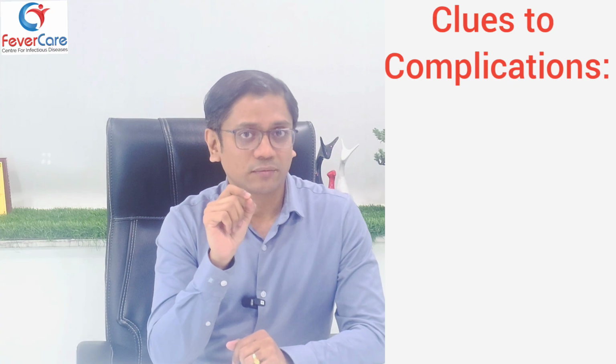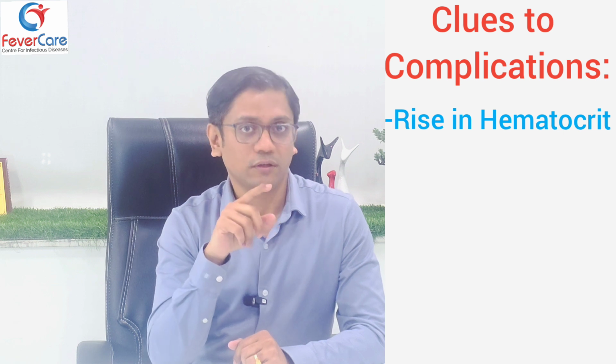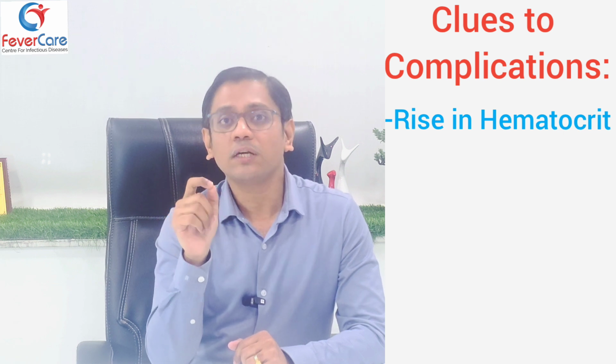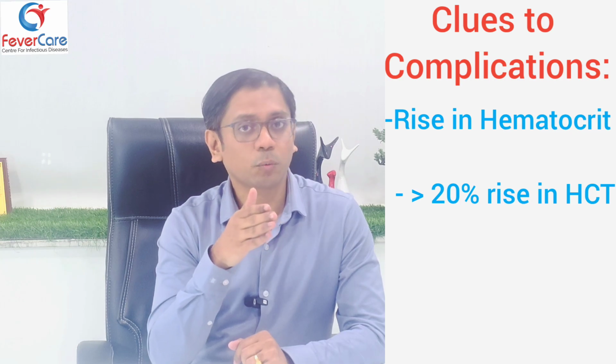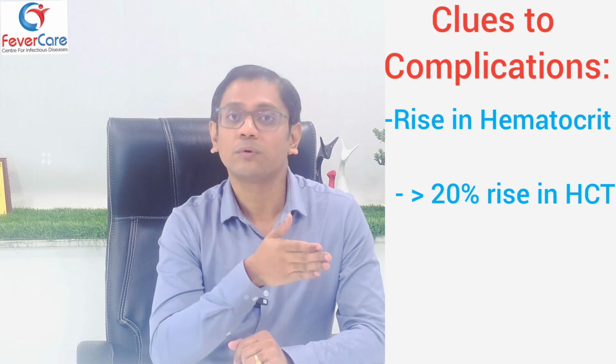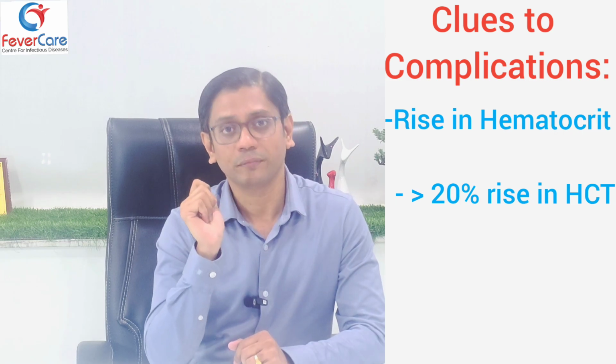So here, instead of paying attention to only numbers like white cell count and platelet, as a good clinician, we should always pay attention to the disturbing pathophysiology which is occurring in that particular patient. So what are the clues towards that? The most important parameter here is a rising hematocrit. Especially if there is more than 20% rise in hematocrit, that seriously means that the person needs to be hydrated properly. Otherwise, the person is likely to land towards dengue shock and other multi-organ issues in a complicated dengue.